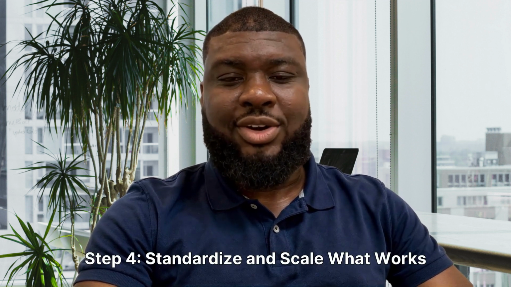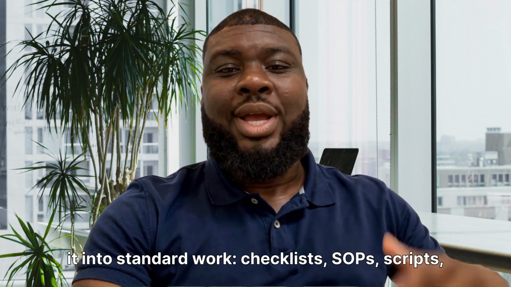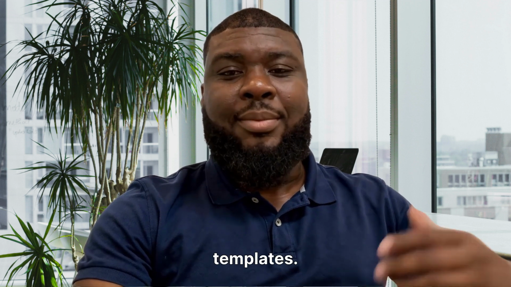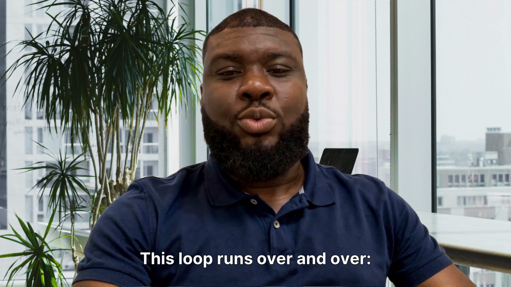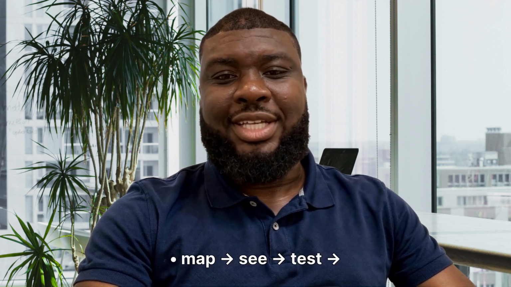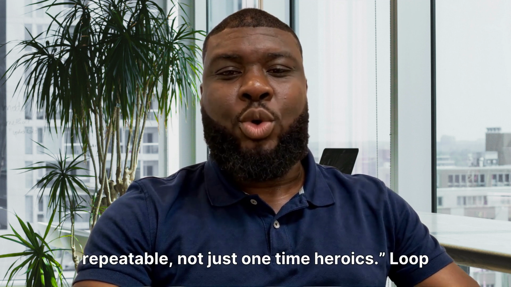Step 4, standardize and scale what works. If an experiment works, you turn it into standard work. Checklists, SOPs, scripts, templates. Train your team, update your documentation. This loop runs over and over. Map, see, test, standardize. It's how process improvements become real and repeatable, not just one-time heroics.